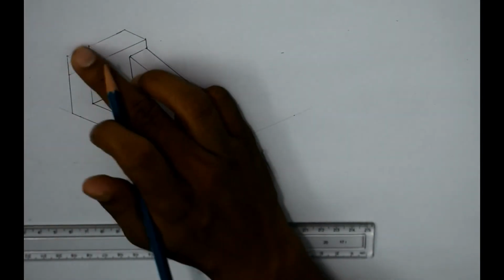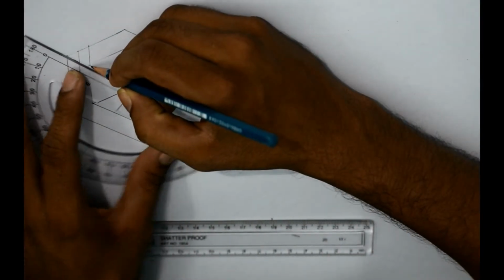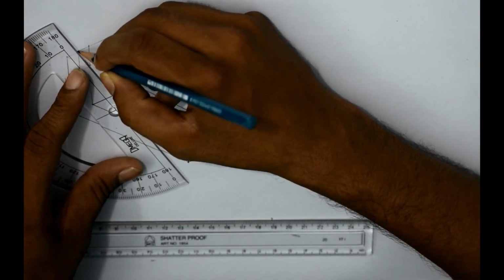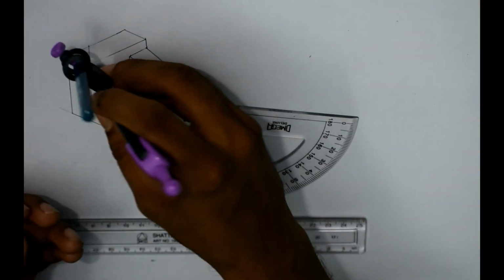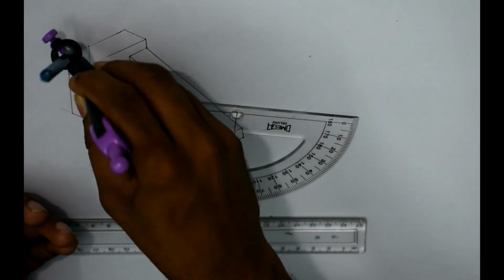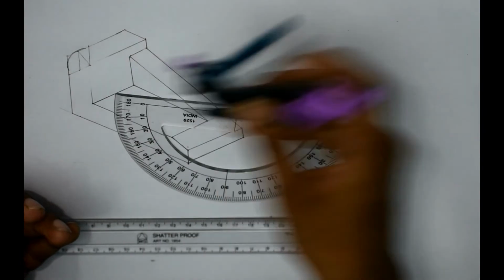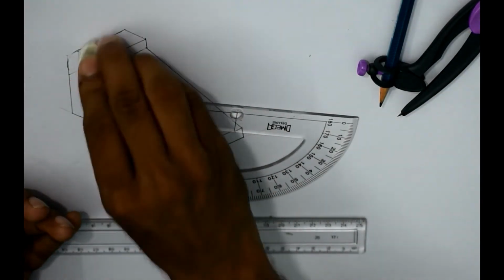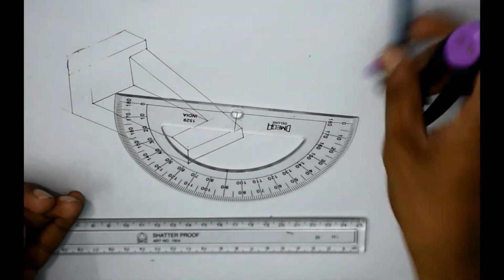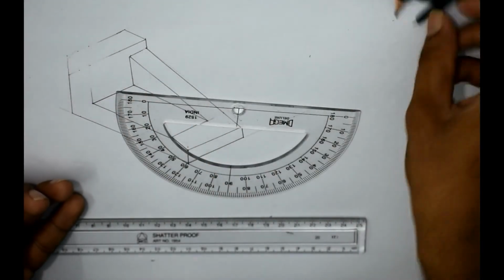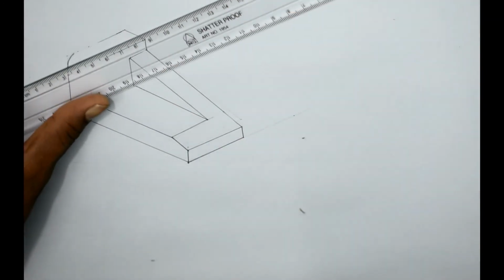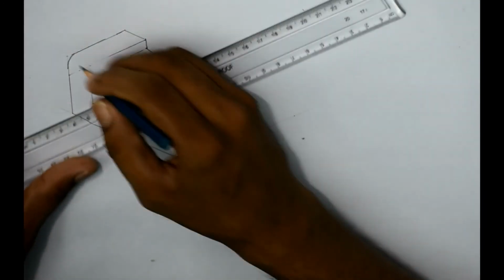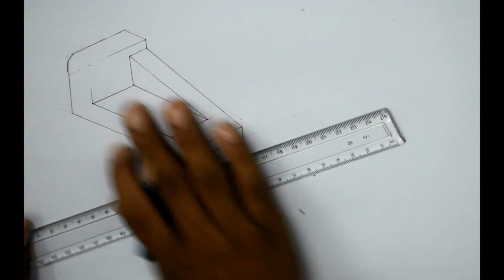Now to get the curve shape here, I have to join this corner here, and simply by taking our compass, now I will erase the extra portions. So small little curvy portion has been formed here.